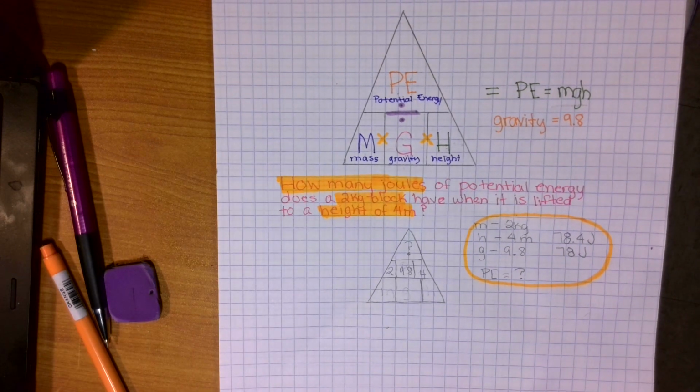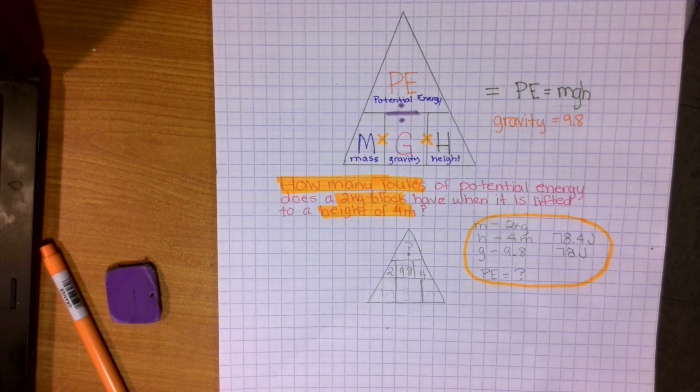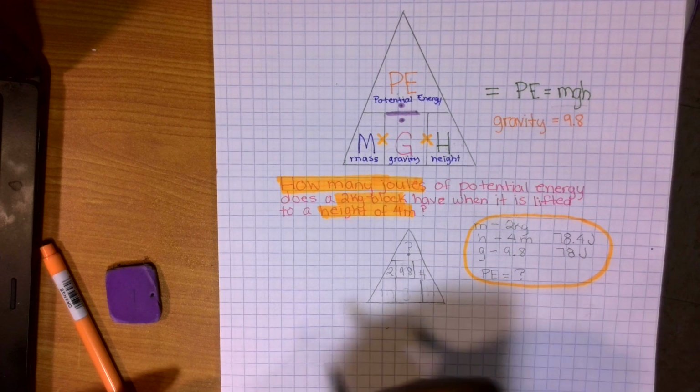Okay, so hopefully you can see that. Now I'm going to show you how to do one that requires division. That means we're going to be looking for something down at the bottom. Okay, so let's see. We are looking for mass. These are problems that we've used before, so that's why I'm doing that.